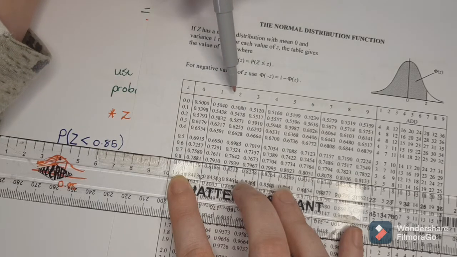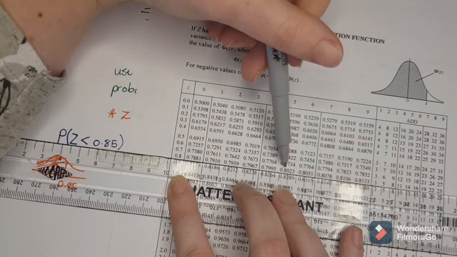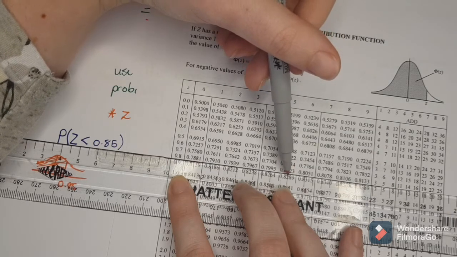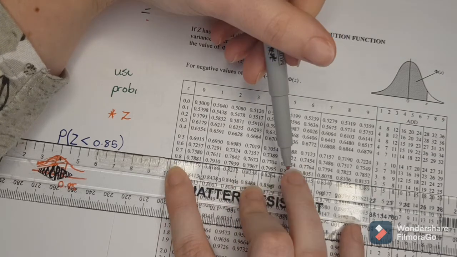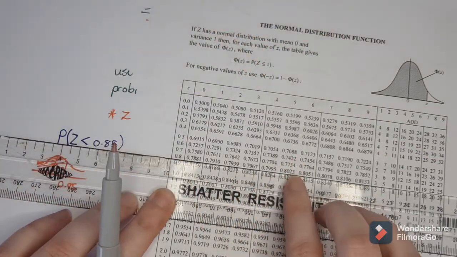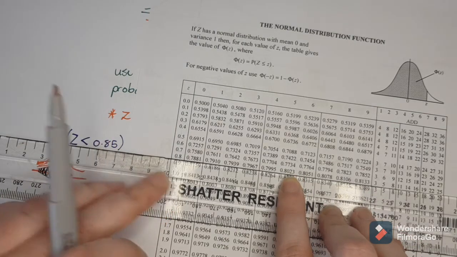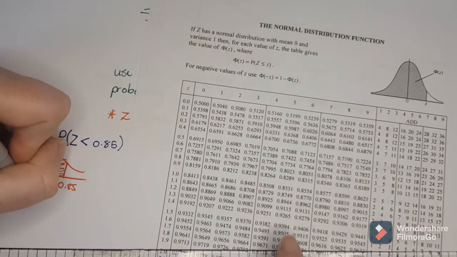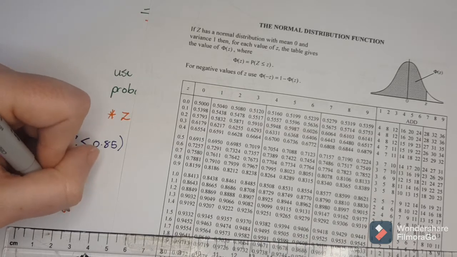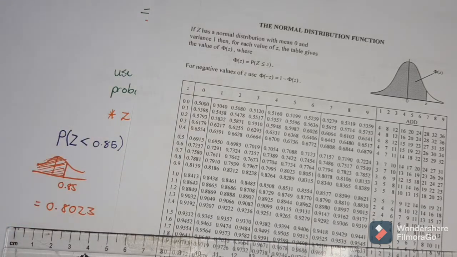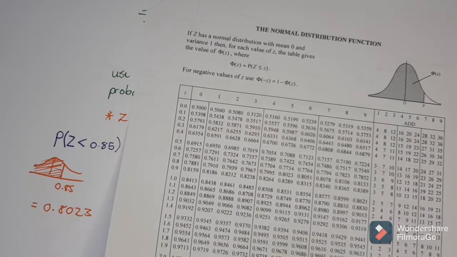So then I look across the top and I find 5. And then I go down to find the value that I'm looking for at 0.85. So that value is that one over there, which is going to be 0.8023. So there, my answer for my probability is 0.8023. So that's how we use the table to find our probability numbers.